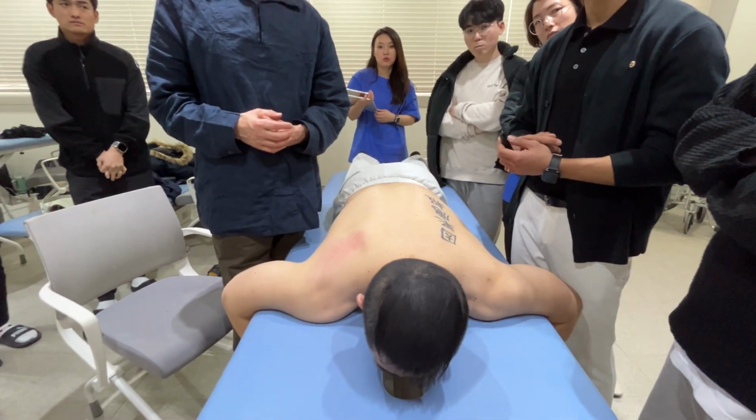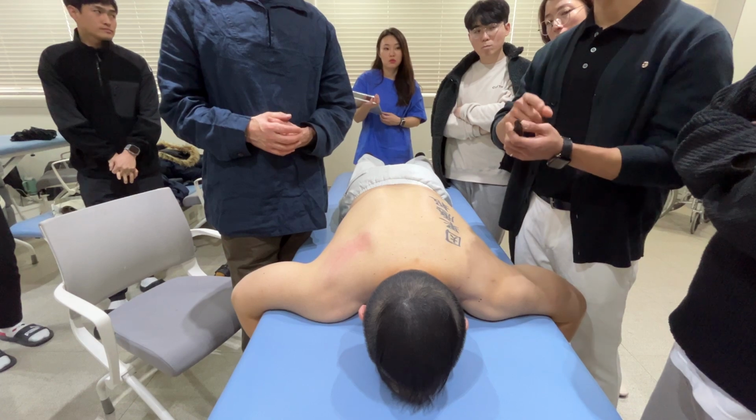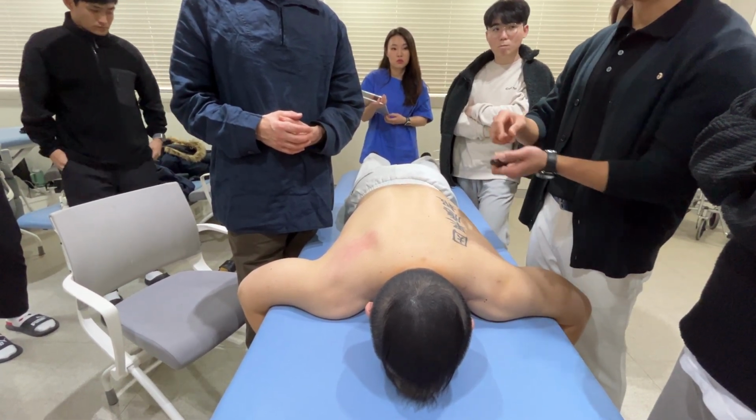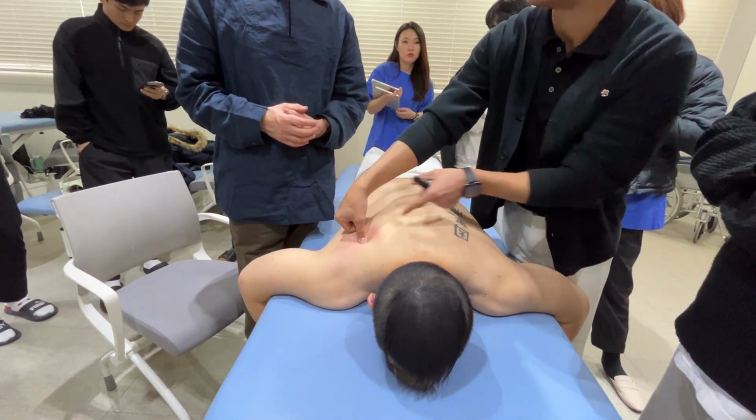Is there, if we want to find a trigger point in the taut band, we must palpate like this in only the taut band, right?